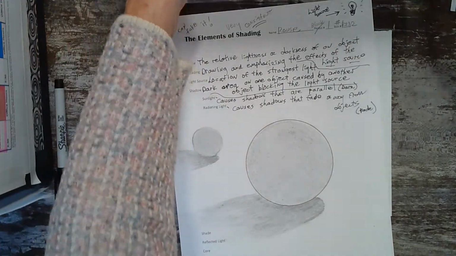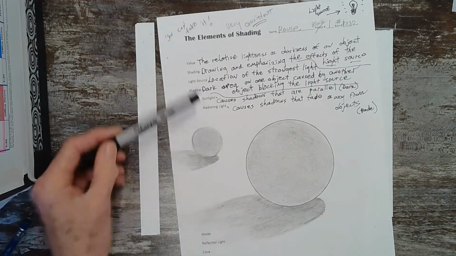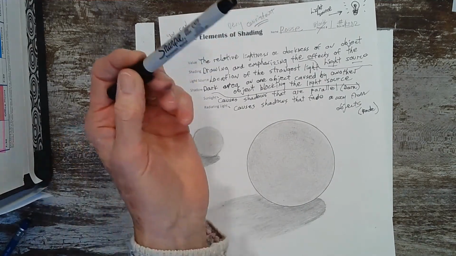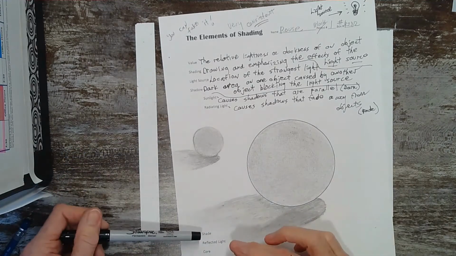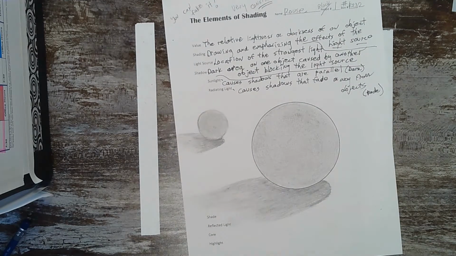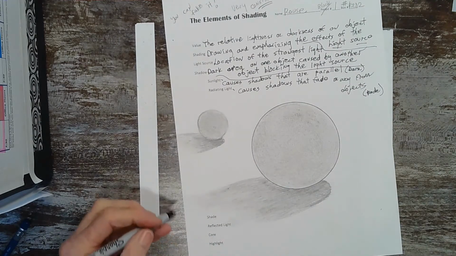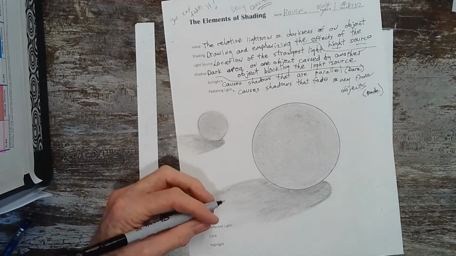Okay, the next thing we're gonna put on is our area of shade. The thing is, shadow isn't talking about these dark areas on you. Shadow's talking about what you do to something else. Shade, these are those lights and darks that are on you depending on the light source. So shade is part of an object that doesn't receive direct light.